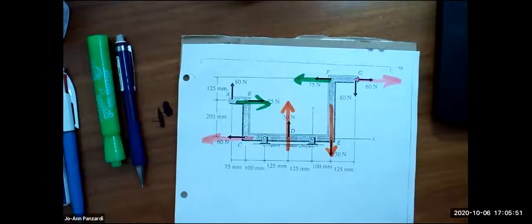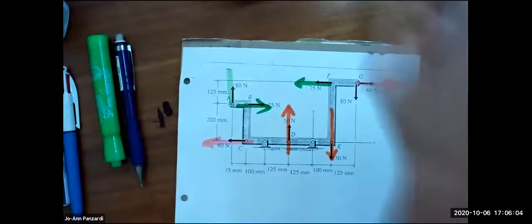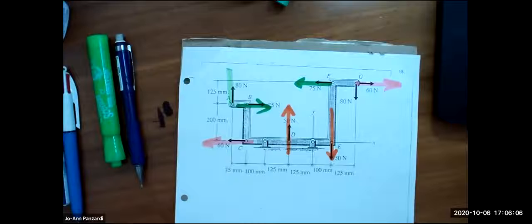And then Edgar? That's difficult. The 80 at A and the 80 at G. That looks green. Oh my God, I don't have a blue marker. All right, we're doing yellow. Yellow is hard to see though.